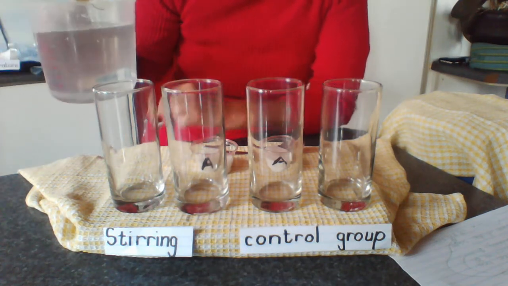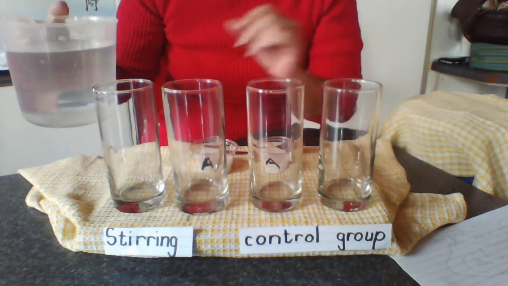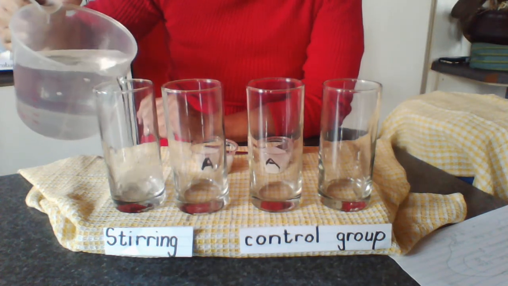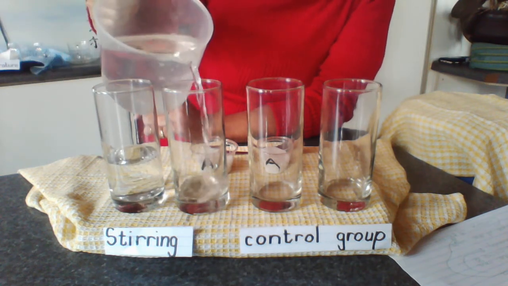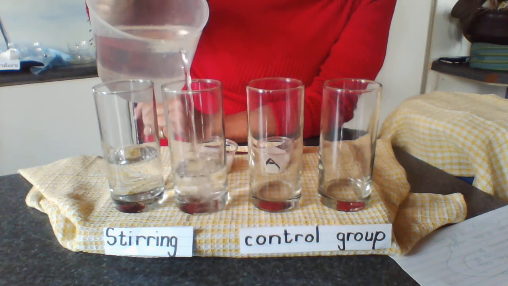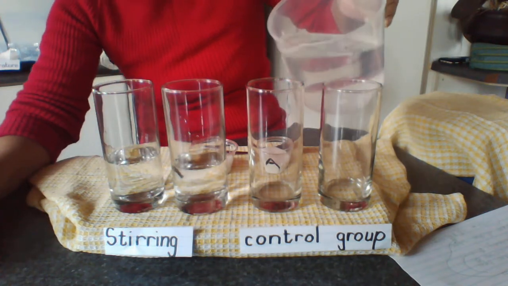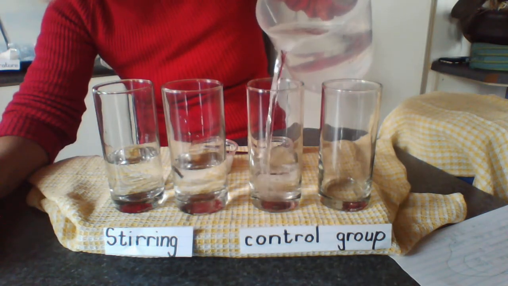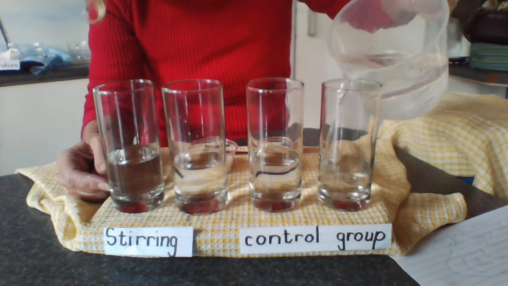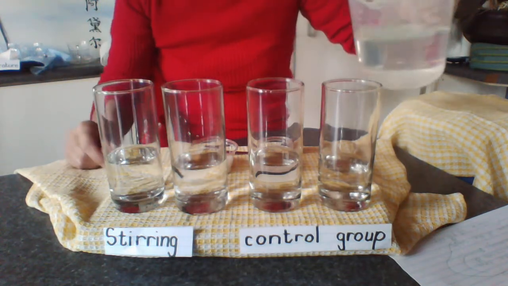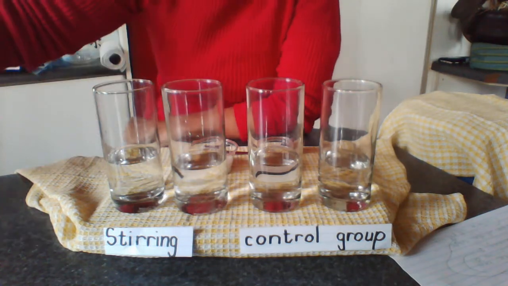You will wonder why I made them group A, because that is the first factor that we are going to look at. Try and have your glasses filled evenly. This is just ordinary cold tap water that I use, because the amount of water that you use has to be the same in each of the glasses.